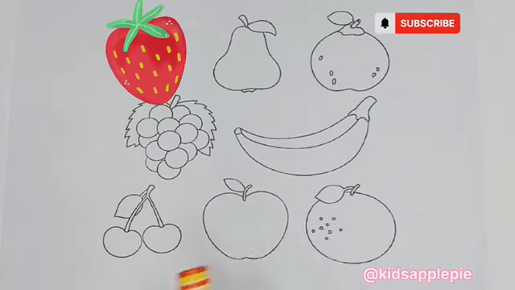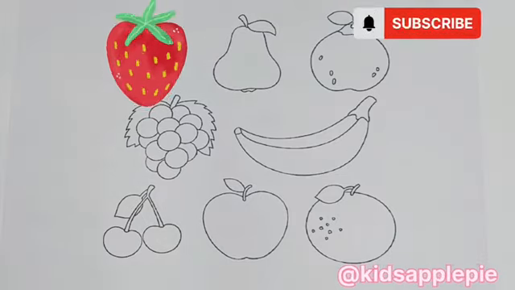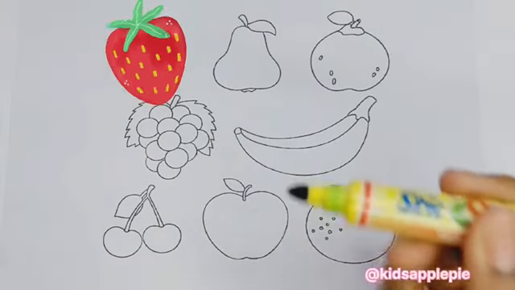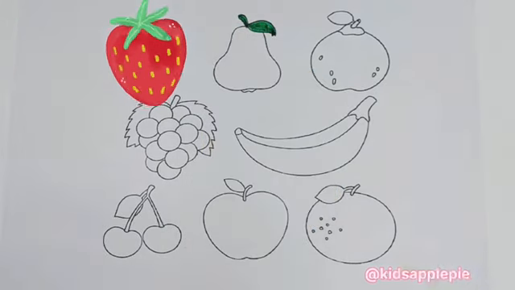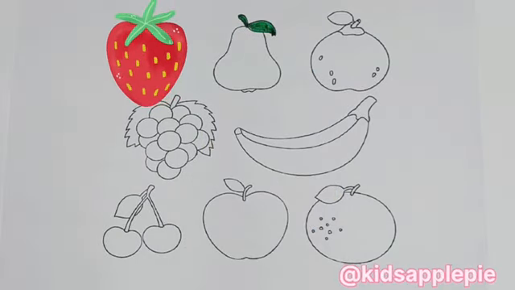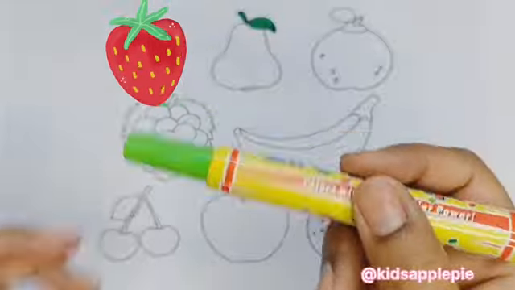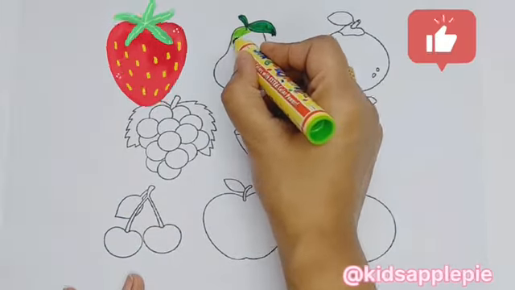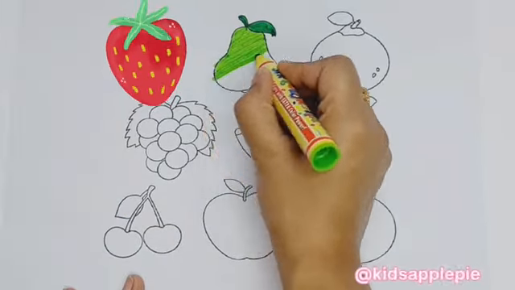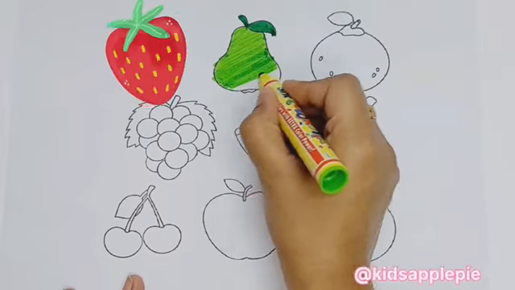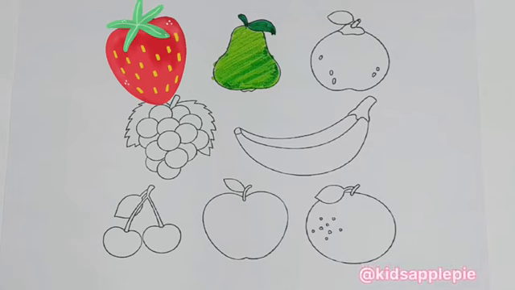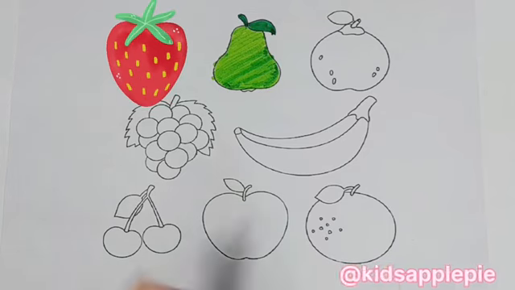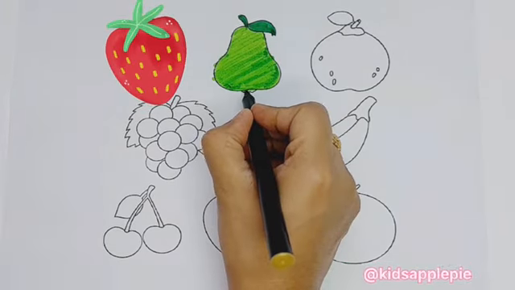Our next fruit is pear. Green color. Light green color. Black color.